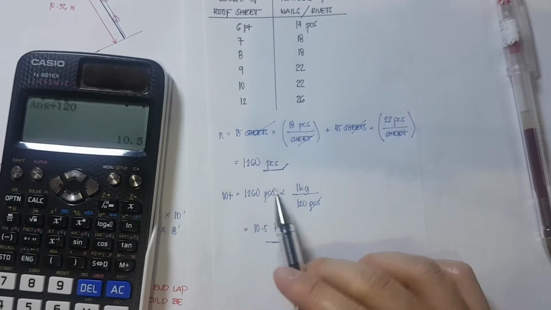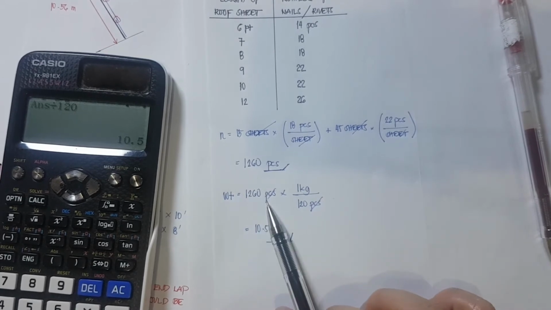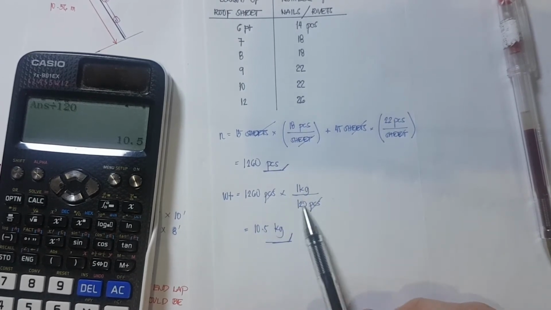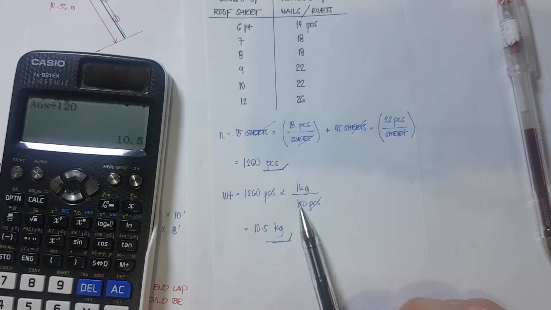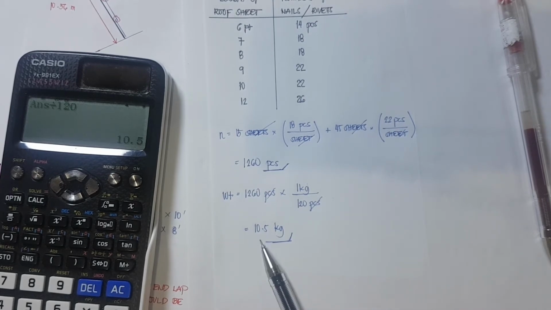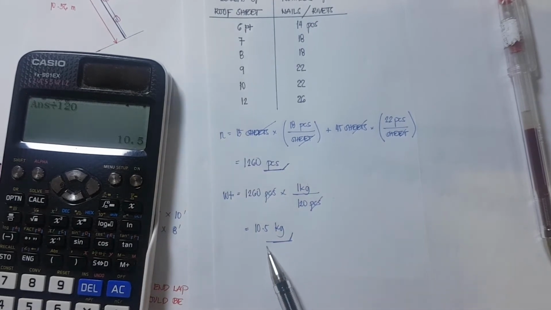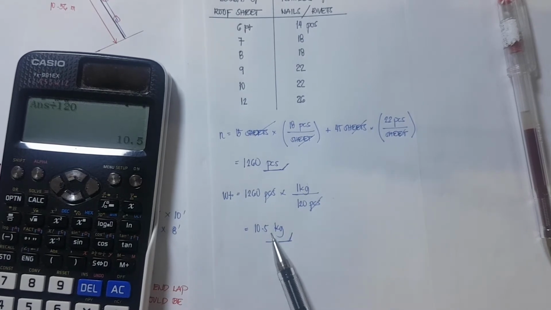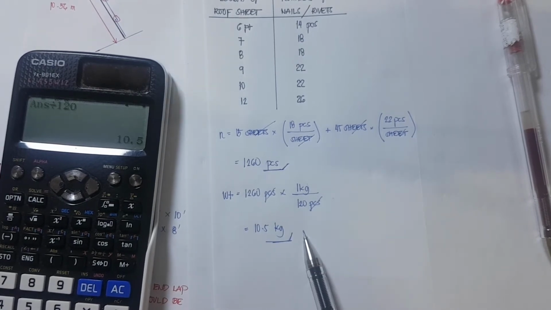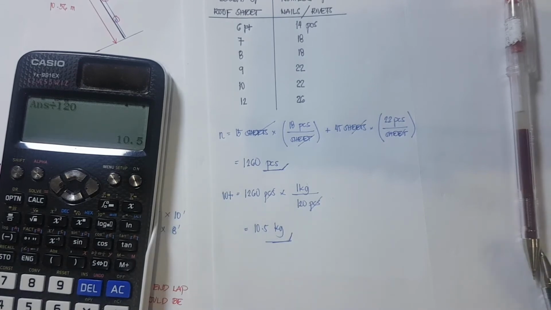Okay, I repeat, for the weight, it is 1,260 pieces times 1 kilogram per 120 pieces. Therefore, the weight is 10.5 kilograms. If it so happened that this is 10.6, convert it to 11 kilograms. But if it is a half or 0.5, then that is okay. Okay yan sa mga hardware.